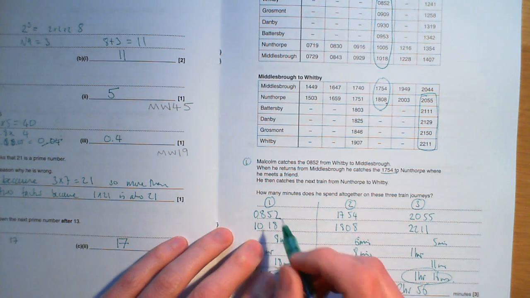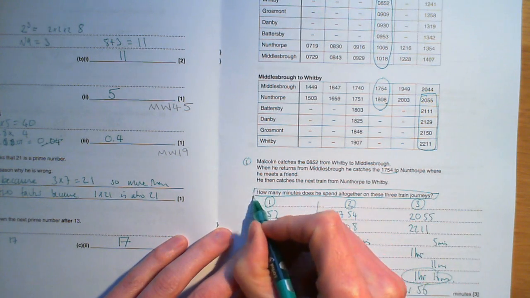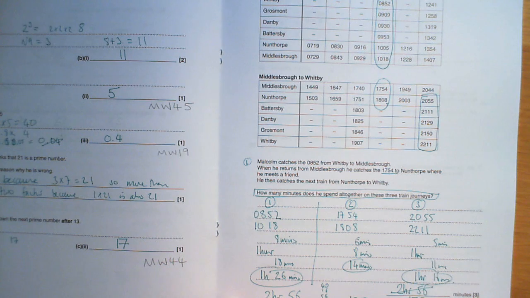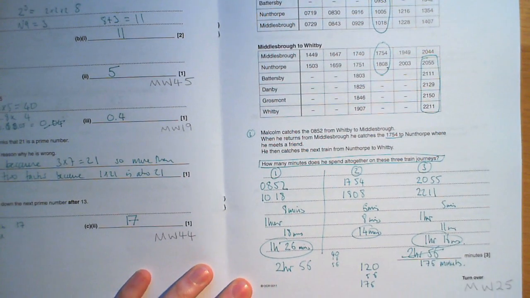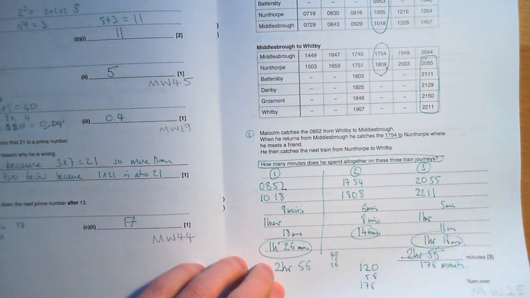Oh, that's a shame, because it asked me how many minutes does he spend altogether on the train. What a pain. So I know my 2 hours is equivalent to 120 minutes. 120 minutes, and those other 56 will be 176 minutes. So there's a line through that. Alright, 6 minutes. Okay. Sorry to show that a little bit there again. Forget to move paper up.